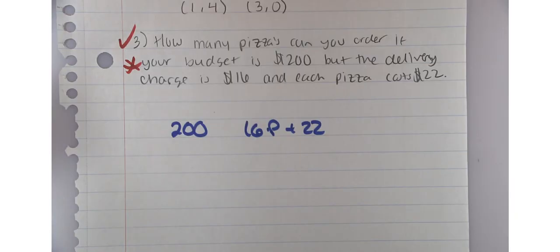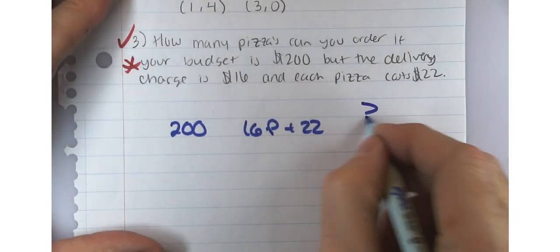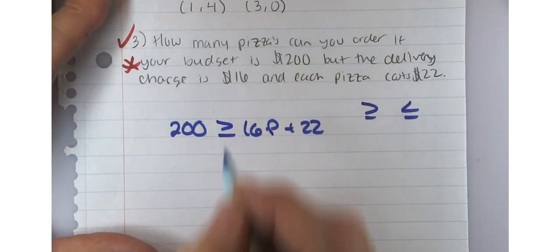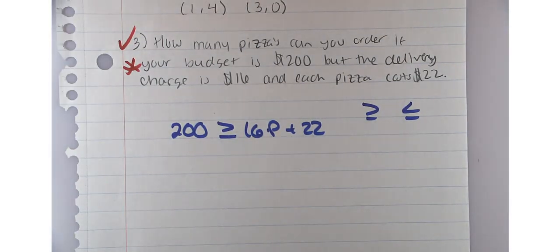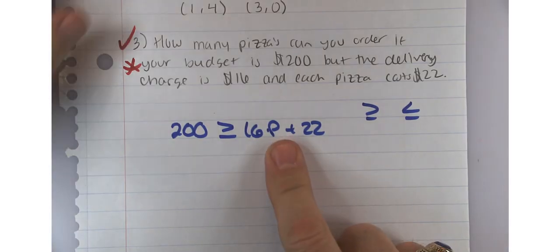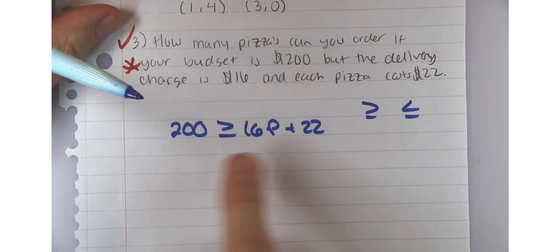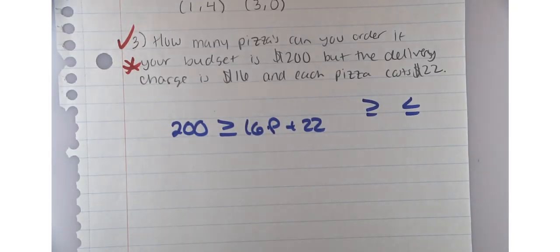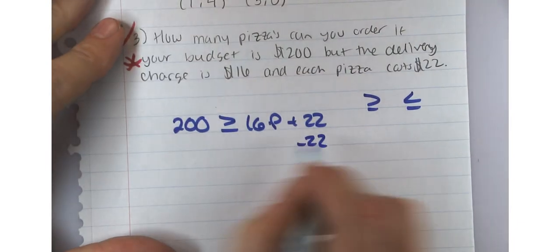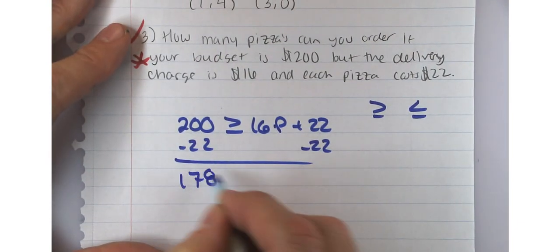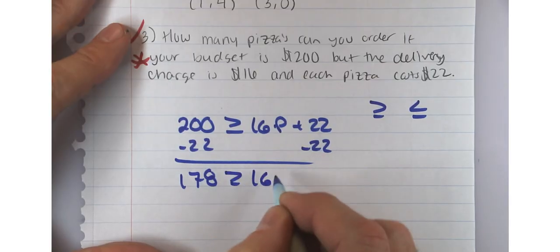Alicia, what are you thinking? Which one of these should I do? Should I do a greater than or equal to or a less than or equal to? Greater than or equal to? Do we agree here? Yes. Because that makes the cost of our meals smaller than our $200. So that's the right way we want to do this. Let's subtract 22 from both sides. I get 178 is greater than or equal to 16p.